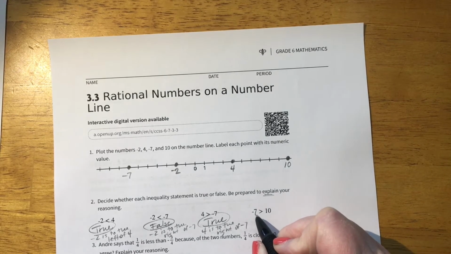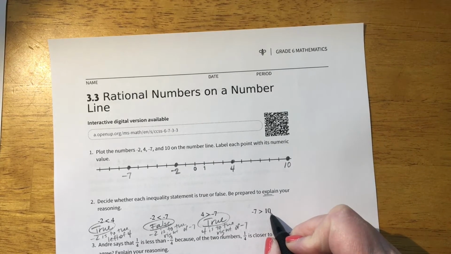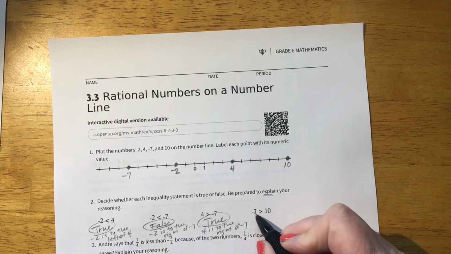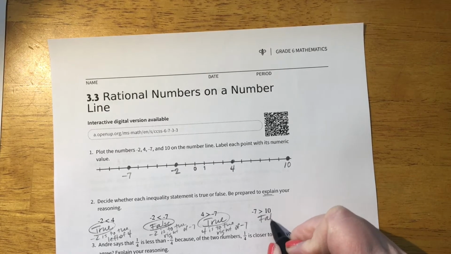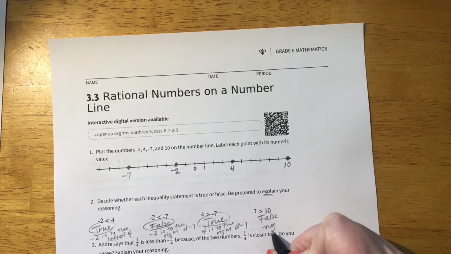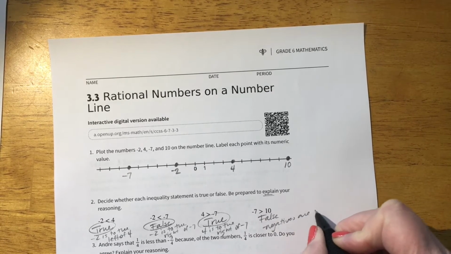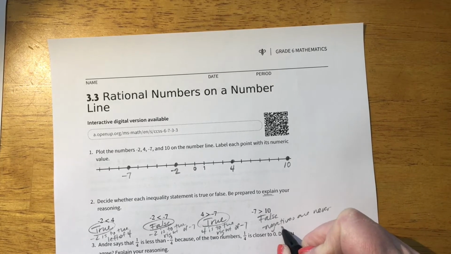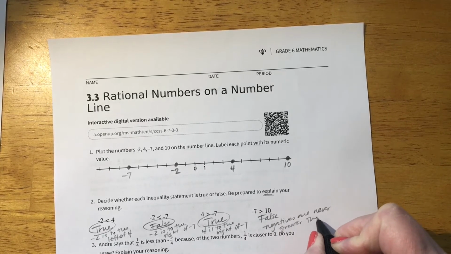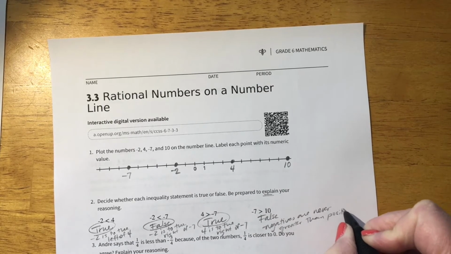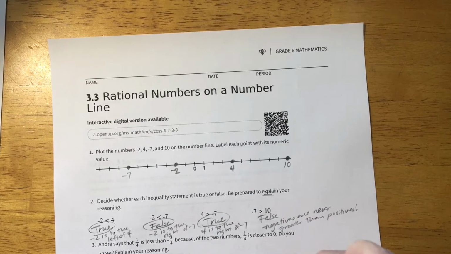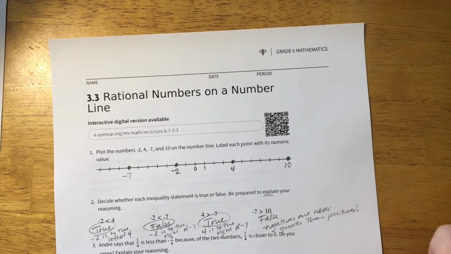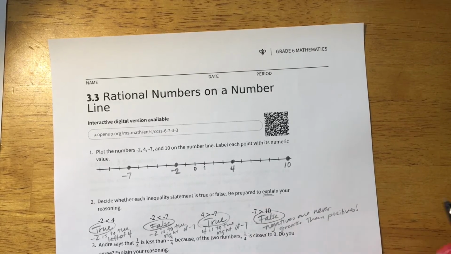Next one. Negative 7 is greater than 10. Question, are negatives ever greater than positives? No, that's just silly, right? So that is false. Negatives are never greater than positives. Right? Because negatives are always to the left. It doesn't matter what negative it is, and it doesn't matter what positive it is. Negatives are always to the left of positives, right? So that's a big fat false.